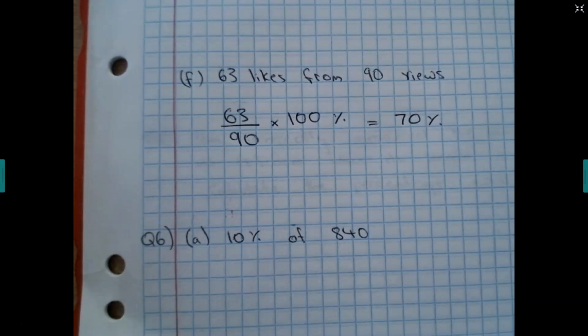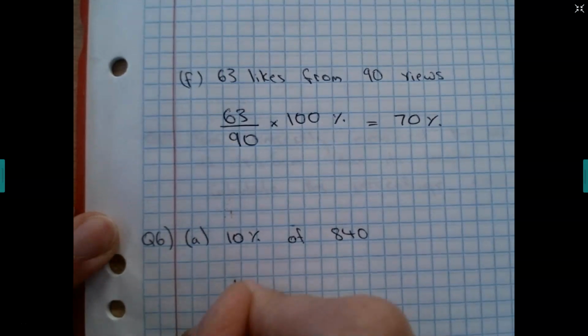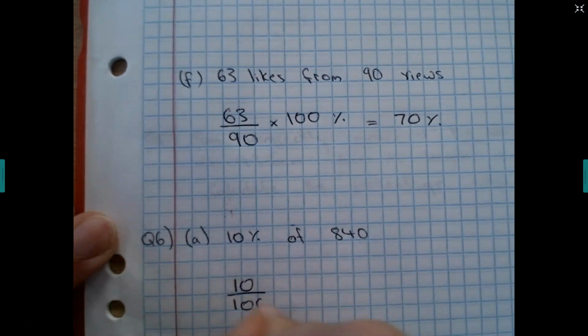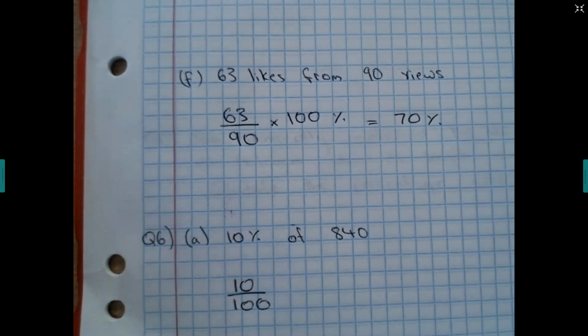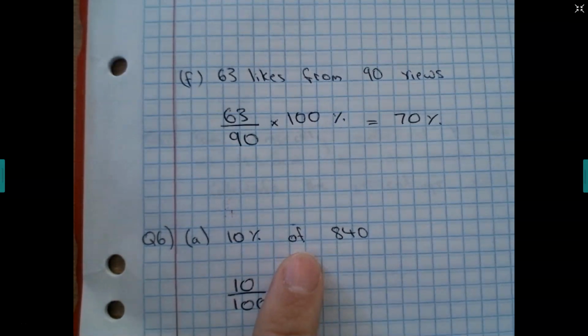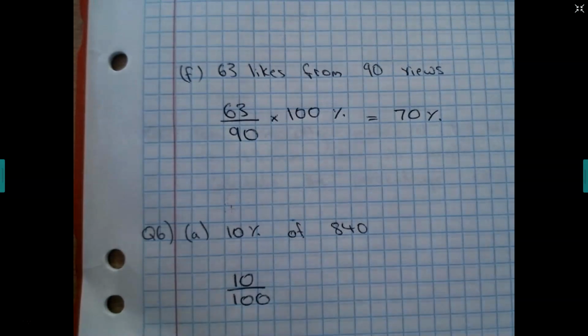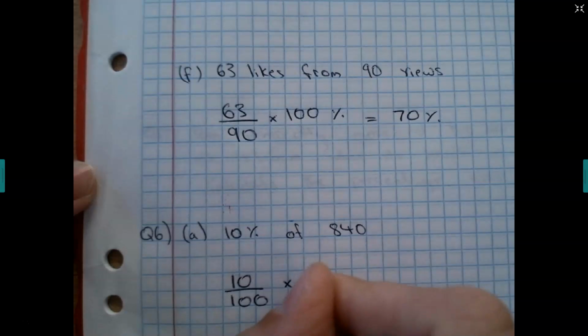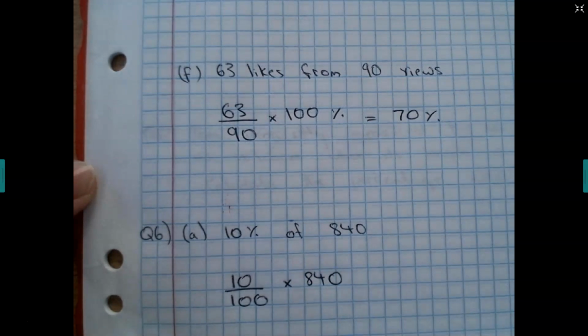Good, 10 over 100. And then remember from our fractions topic, when we see the word of, what process am I going to do? Multiplication, so I times by 840.